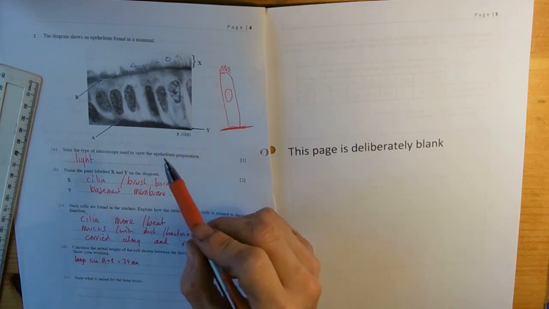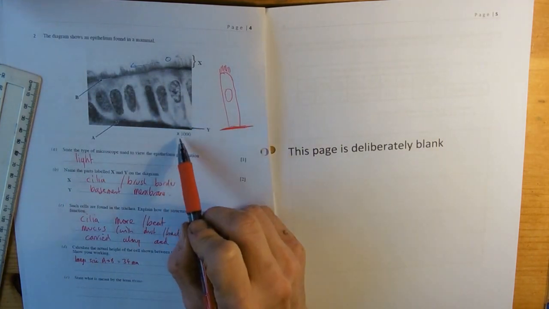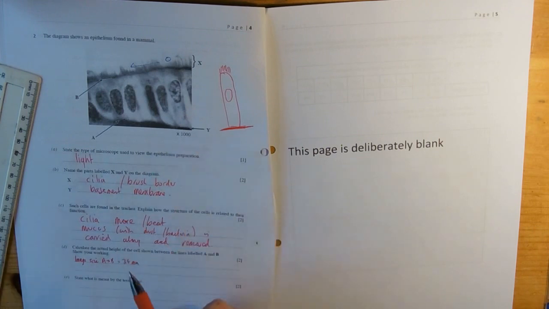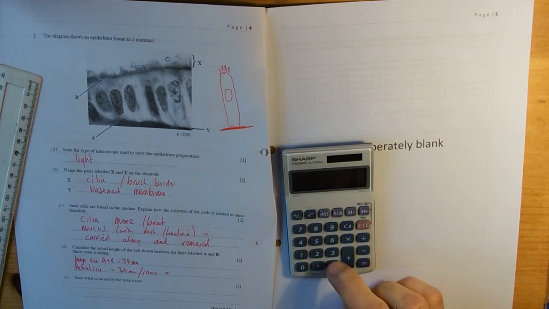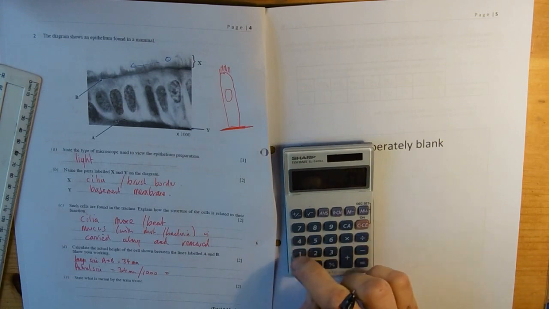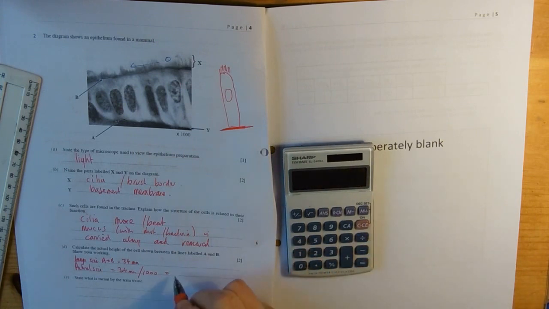And it's not really 34 millimeters because it's 1,000 times magnification, so it's 1,000 times smaller than that. So actual size equals 34 millimeters divided by 1000. So calculator, 34 divided by 1000 equals 0.034 millimeters.